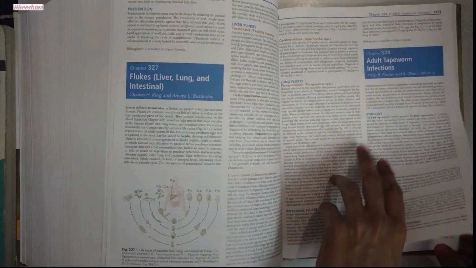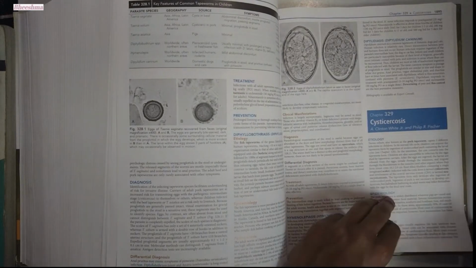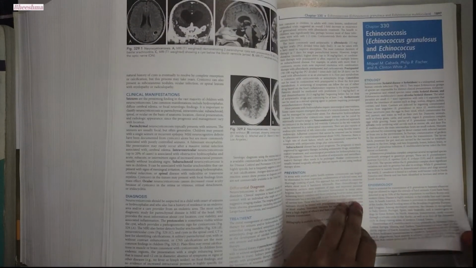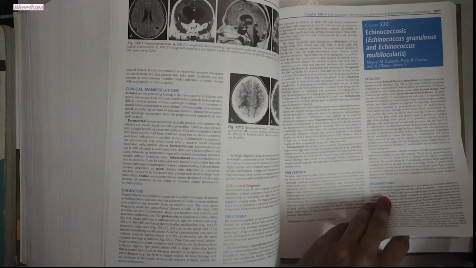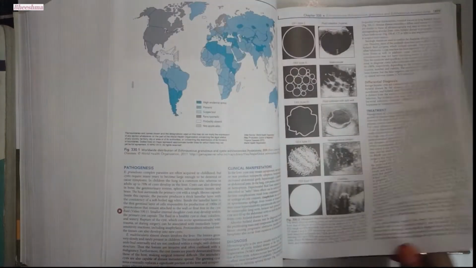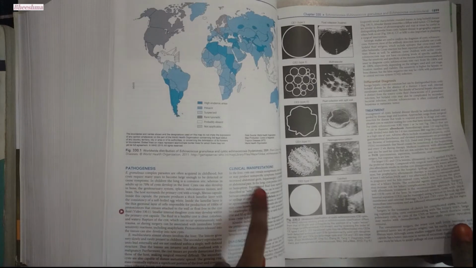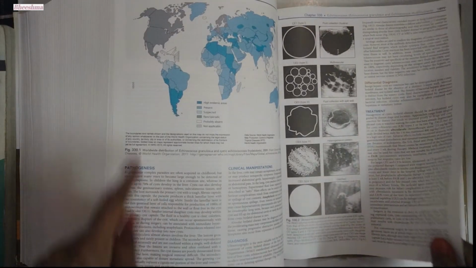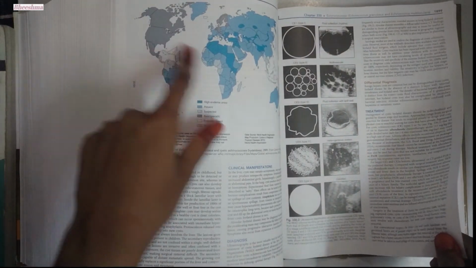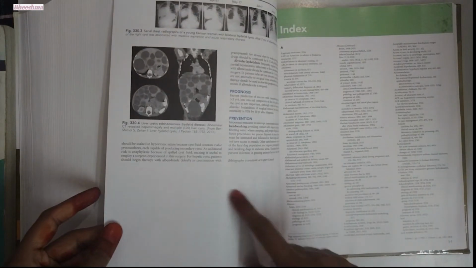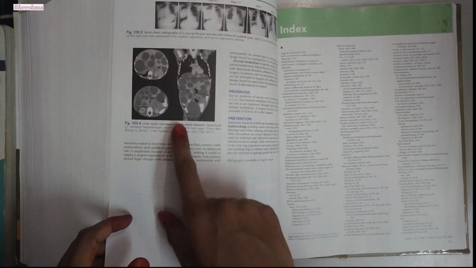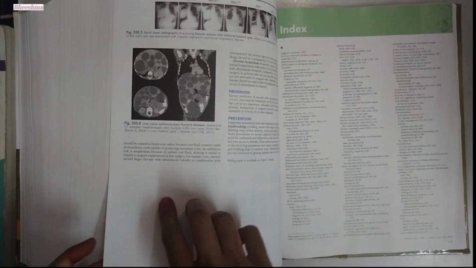Then flukes, adult tapeworm, cysticercosis, then Echinococcus granulosus. Its main is otherwise called as hydatid disease or hydatidosis. Then about cure, pathogenesis, clinical manifestation, diagnosis. And here in this epidemiology, the whole world map is given, worldwide distribution. Then about prognosis and liver cystic echinococcus. That's all. Thank you.